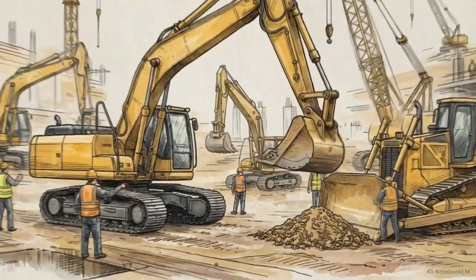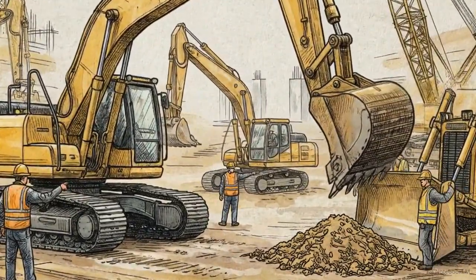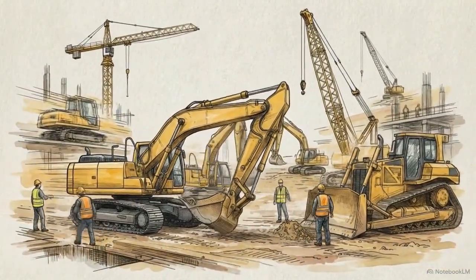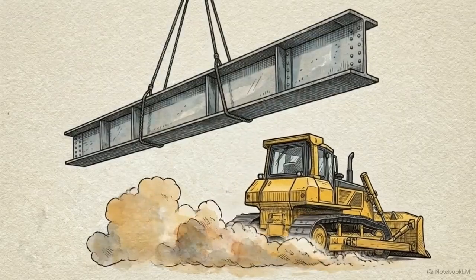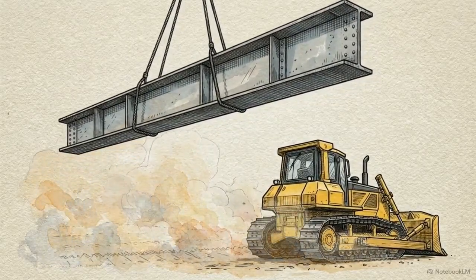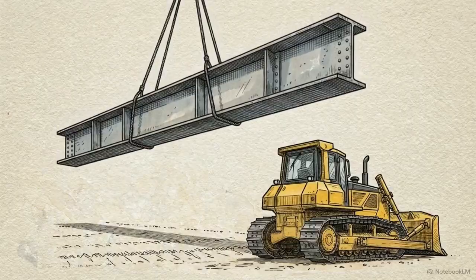A modern construction site is a volatile ecosystem. From the moment the sun rises until the final shift clocks out, suspended loads, heavy plant equipment, and raw materials are in constant motion, creating physical hazards that shift unpredictably by the hour.